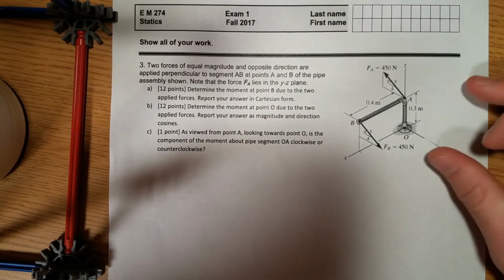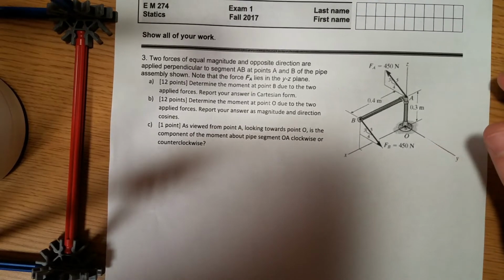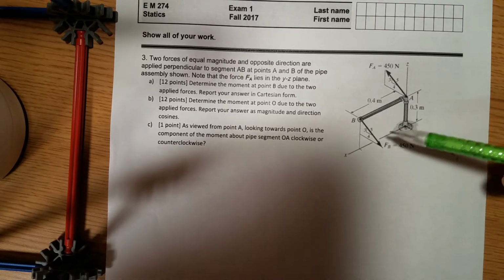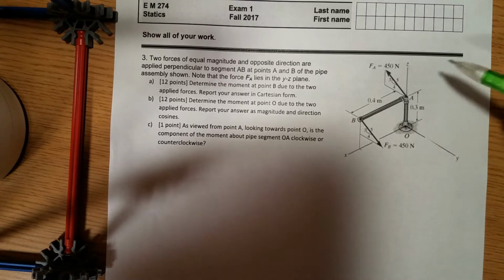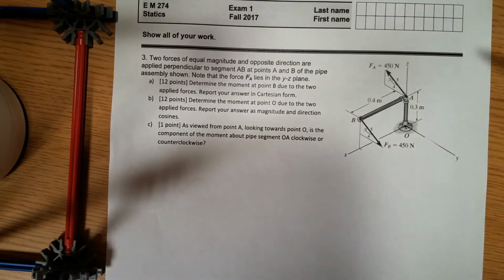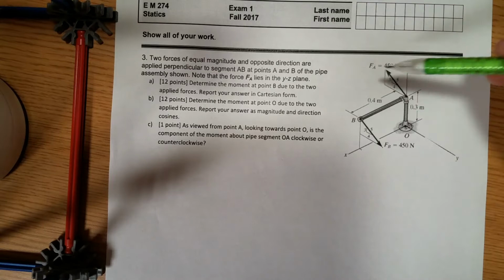We have two forces of equal magnitude in opposite direction applied perpendicular to segment AB at points A and B of the pipe assembly shown. Note that force FA lies in the YZ plane. So part A asks, determine the moment at point B due to the two applied forces. Report your answer in Cartesian form.